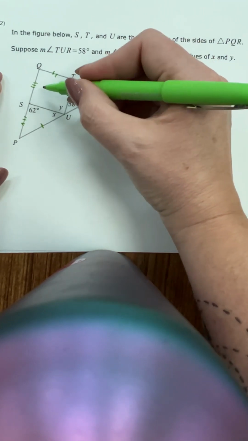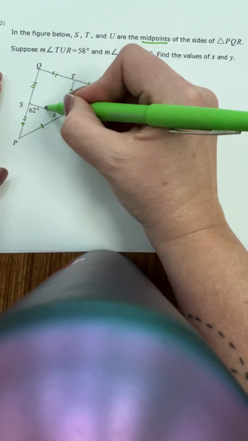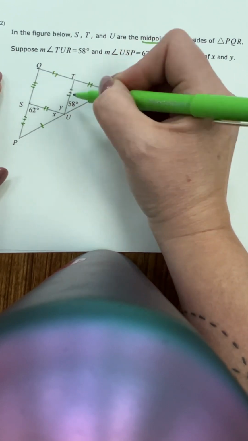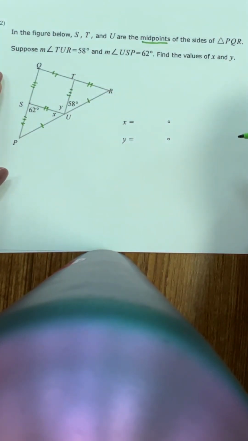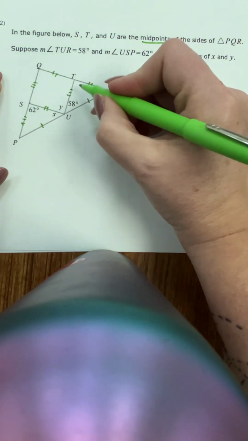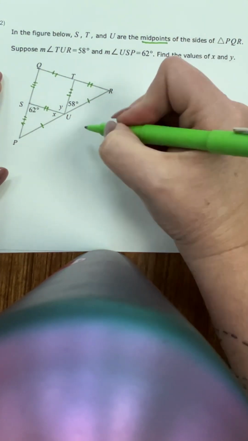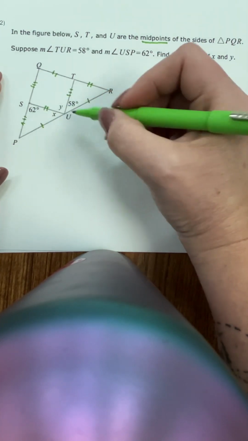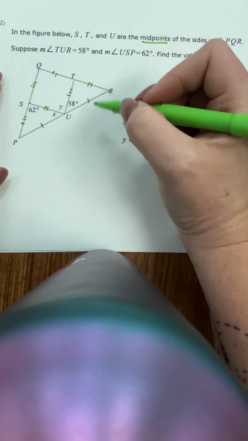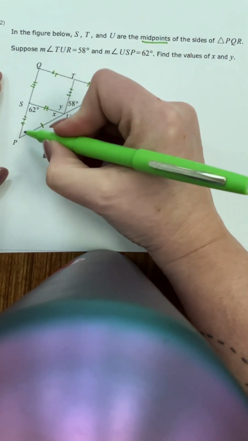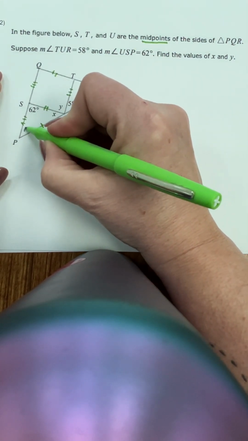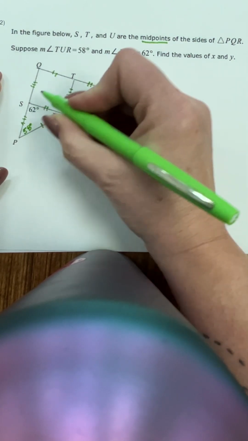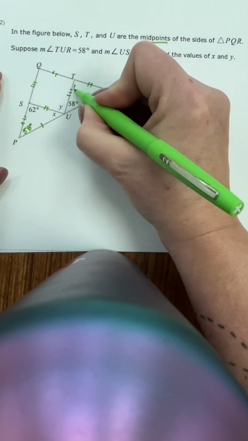Do you see the rhombus that's happening there? Actually, not even rhombus, it's a parallelogram. So we've got ourselves a parallelogram that's happening right there because the opposite sides are congruent. Now, that does make triangle UTR congruent to triangle PSU because of side-side-side, which means that the 58 corresponds to the P 58. The 62 corresponds over here to T 62.